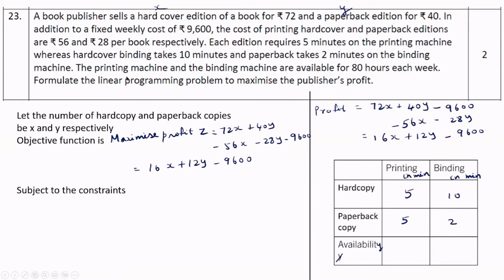And then it is given printing machine and binding machine are available for 80 hours each week. So here availability of printing machine is 80 into 60 because here we have in minutes. So it is 4,800 minutes, and binding it is again 80 hours or 80 into 60 minutes, which is 4,800 minutes. This is also in minutes.